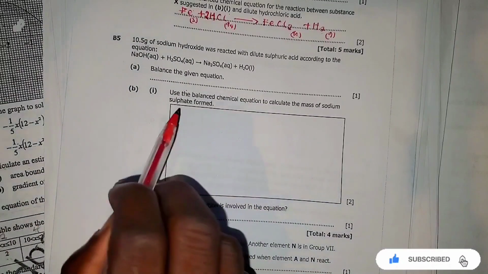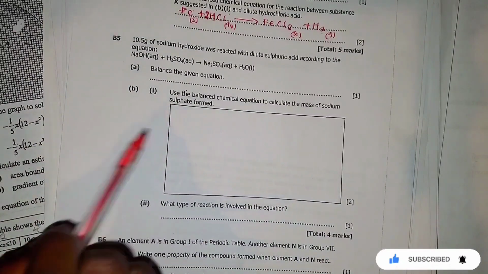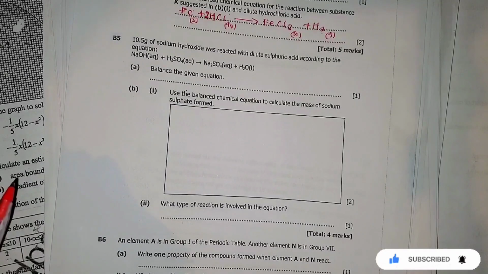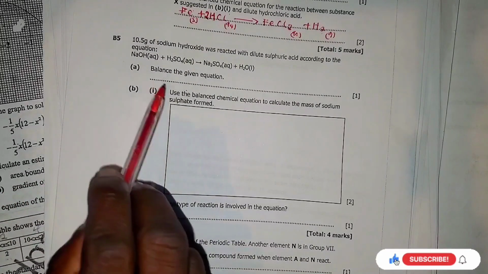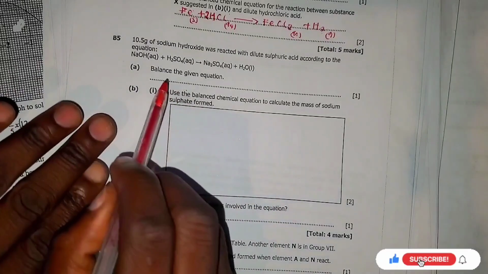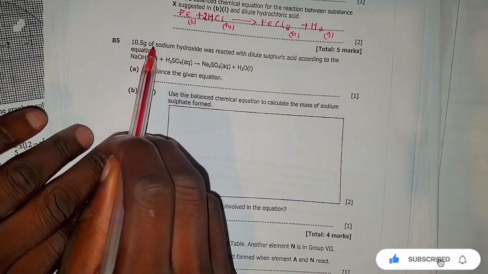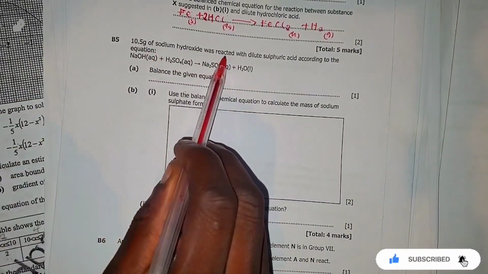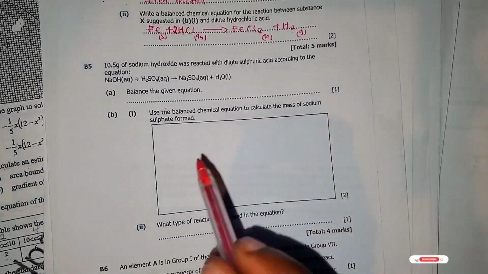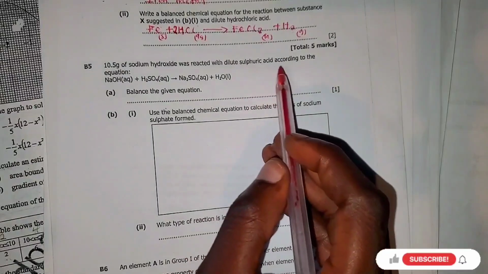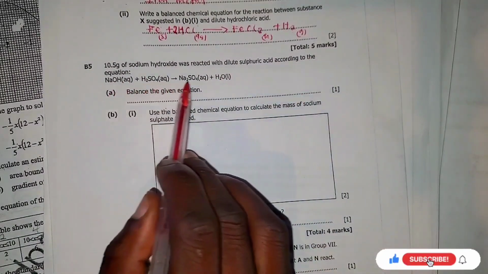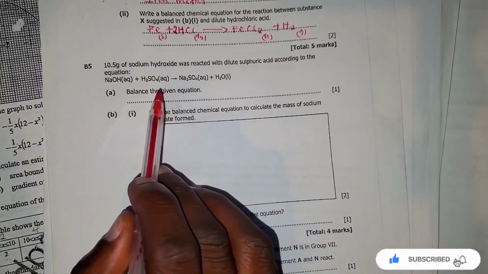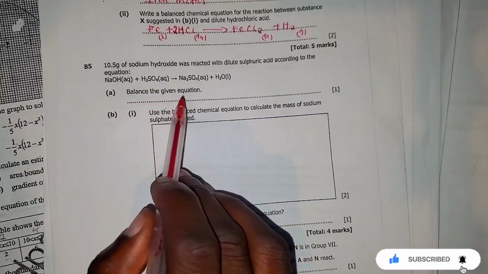So this question is under what question is this? More concept. Okay, so 10.5 grams of sodium hydroxide was reacted with dilute hydrochloric acid according to the equation. So this is the equation here. The first question is: balance the given equation.